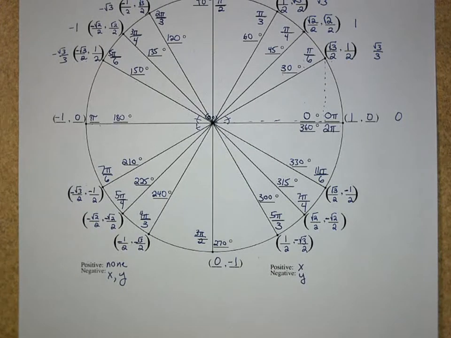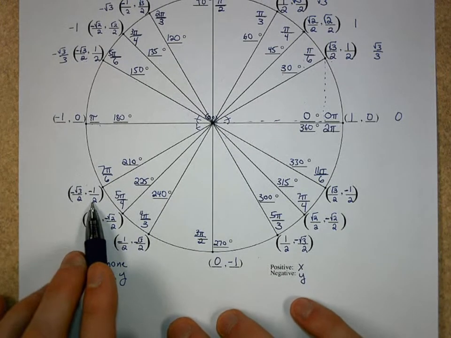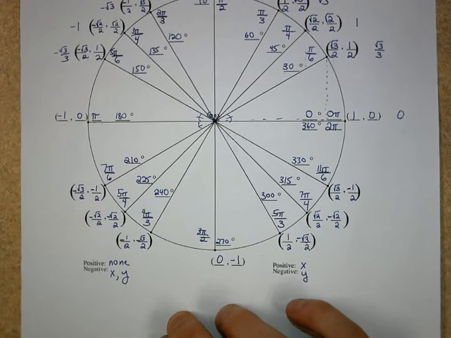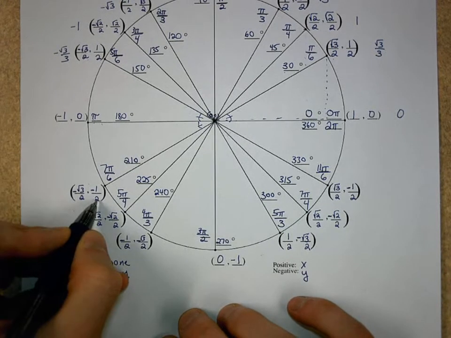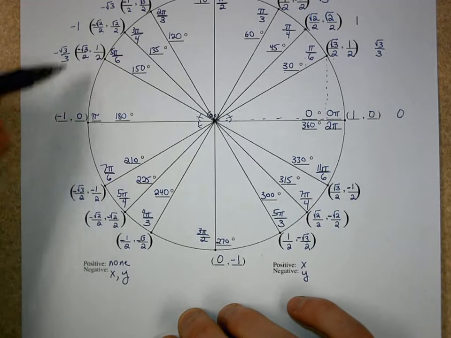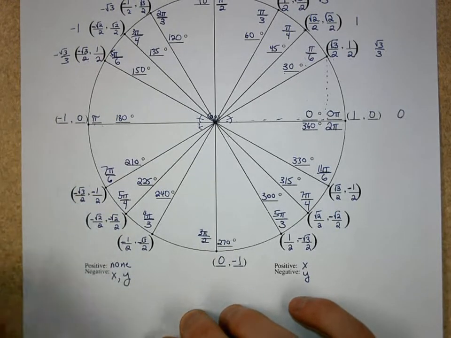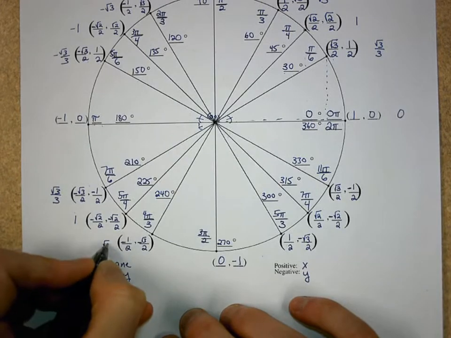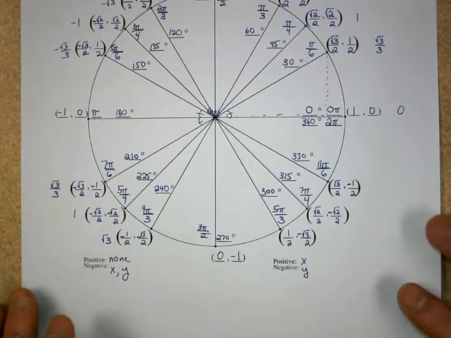When I go down to the third quadrant, both x and y are negative. Two negatives, when you divide them, make a positive. So my tangents end up being positive. So once again, I can go y divided by x, or I can just reflect my quadrant 2 down. So square root of 3 over 3, 1, and then square root of 3.